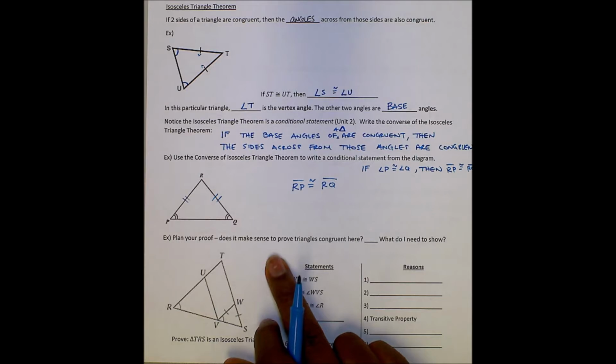Does it make sense to prove triangles congruent here? What do I need to show? What are we trying to prove?